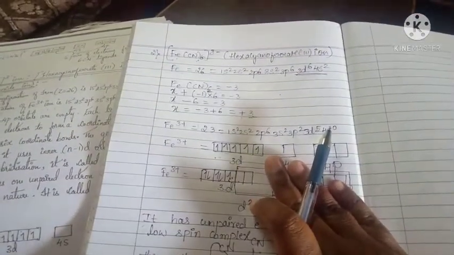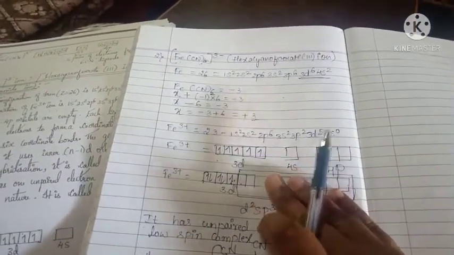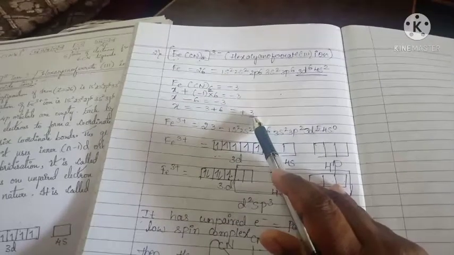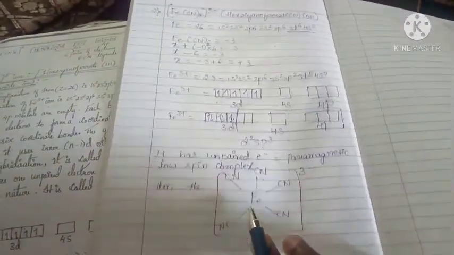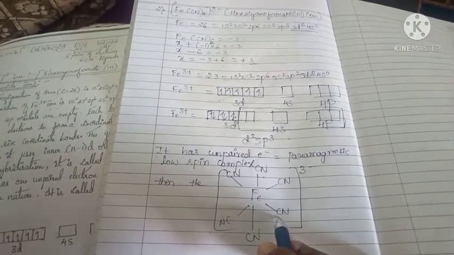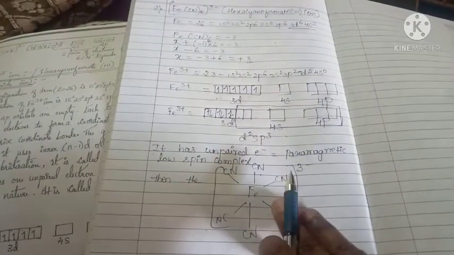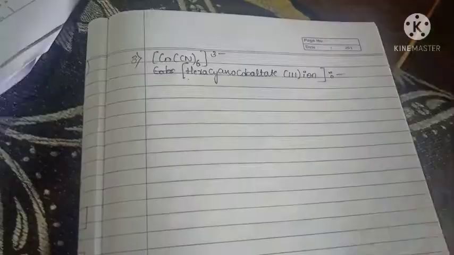And next, the second one is the hexacyanoferrate(III) ion. This is the Fe3+ ion. It has an unpaired electron, so it is paramagnetic, and this is the structure. Next we move on to the third one.